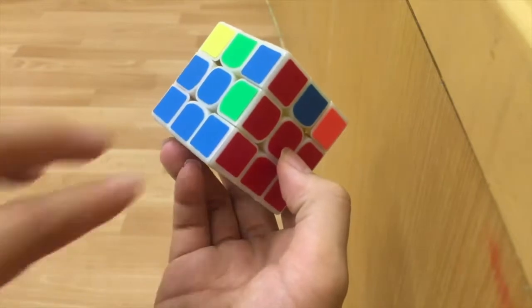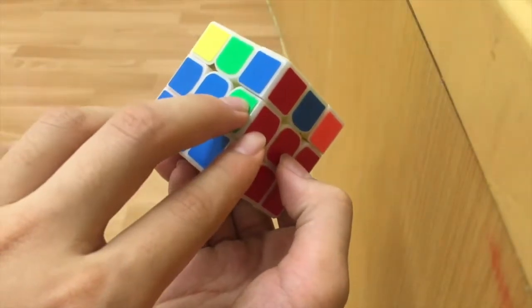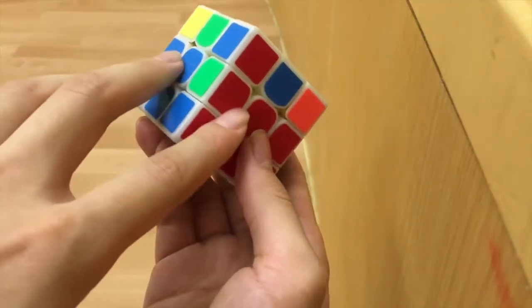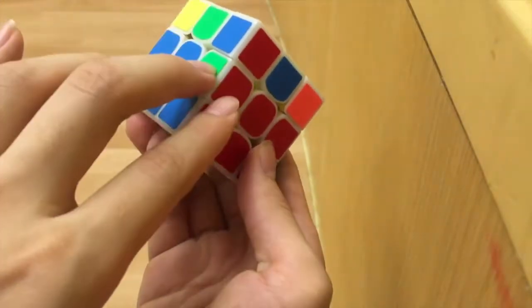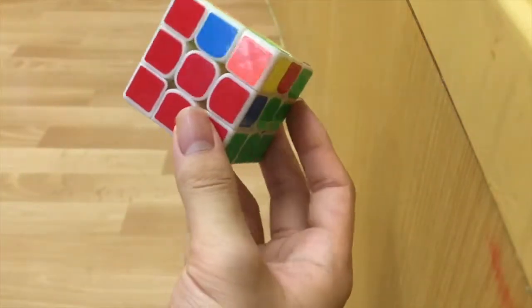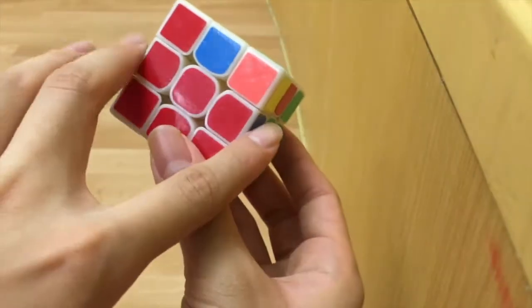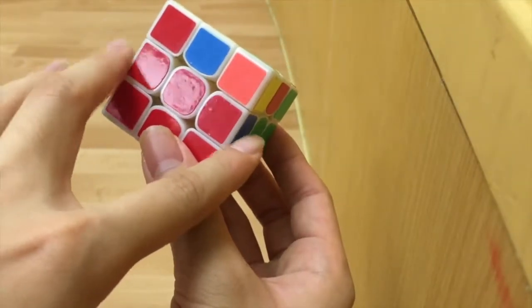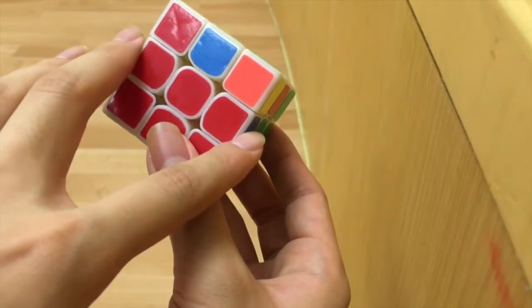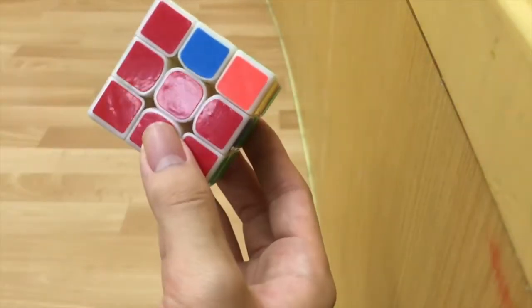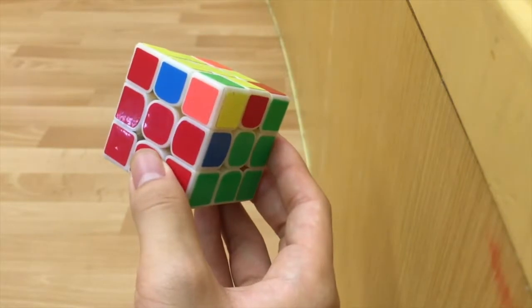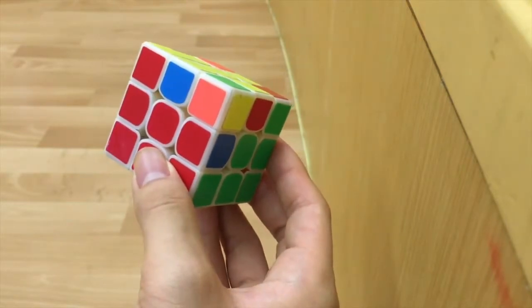So in fact, this one also has a problem. This here should be red blue, but here is red green. So now what we are going to do is make these two edges, which are both from the second layer, do some exchange. Do we need some new algorithms?